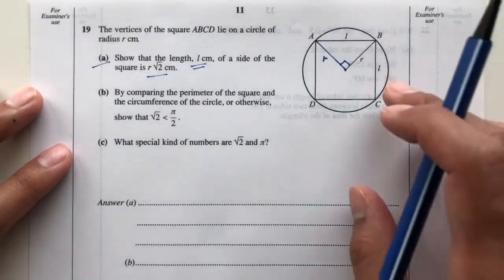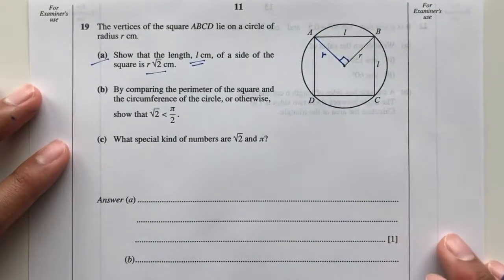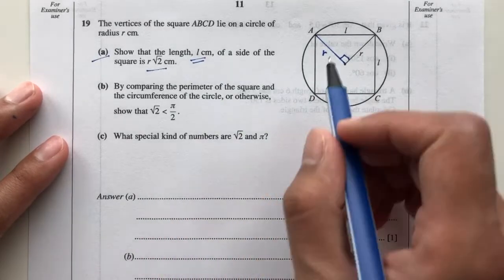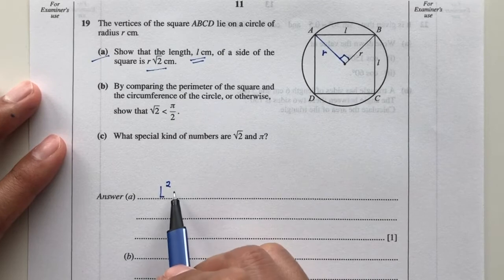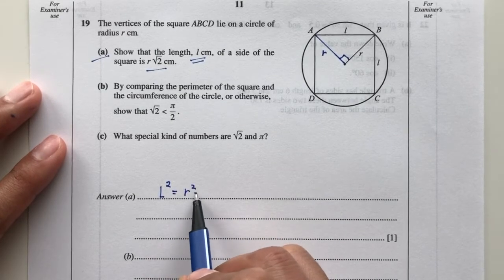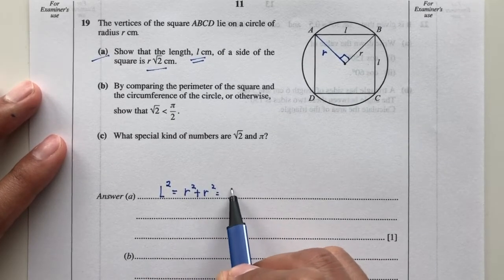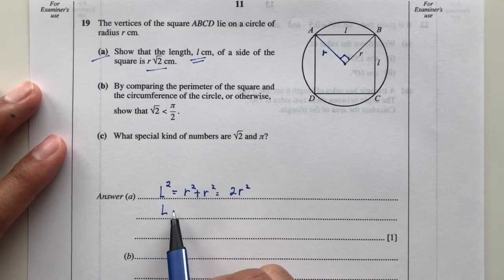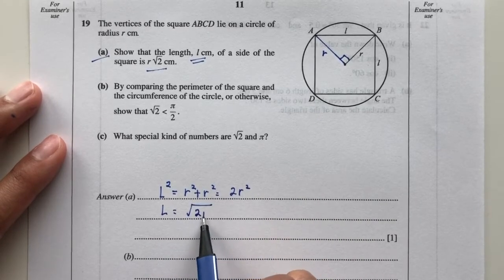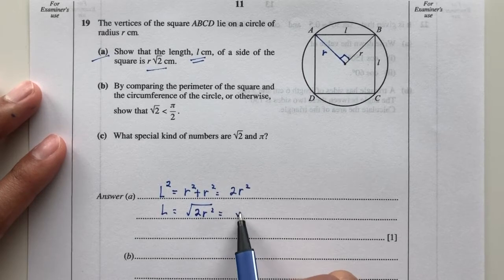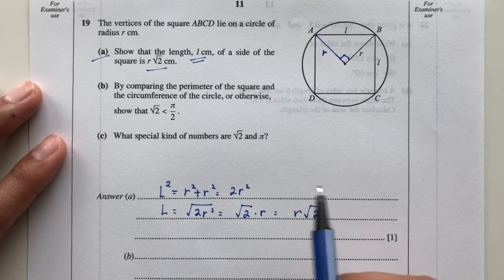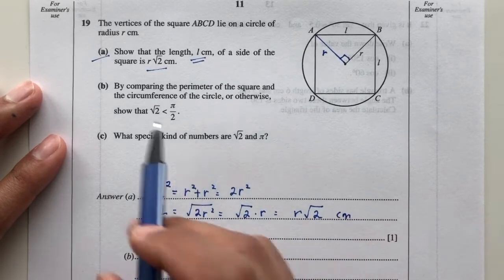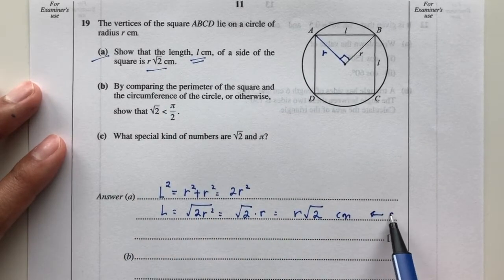As you can see, we have a right angle triangle here. To find the line L, we use the Pythagoras theorem. L square is equal to R square plus R square, which is 2R square. So L will be square root of 2R square, which is R square root of 2, as shown here. So shown as required.